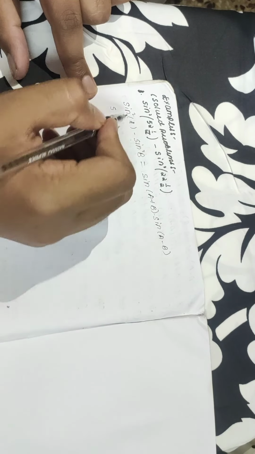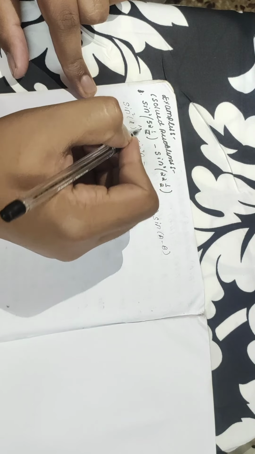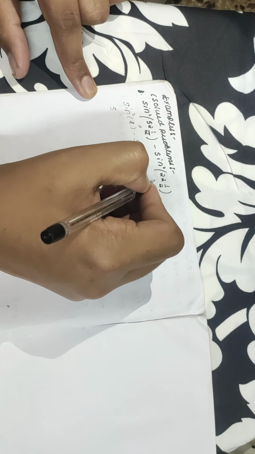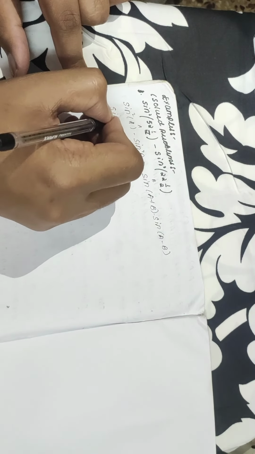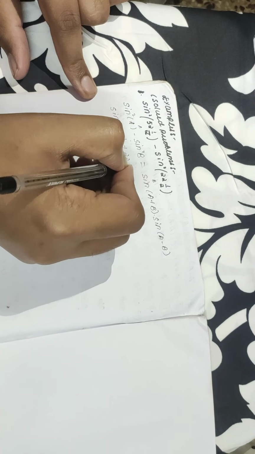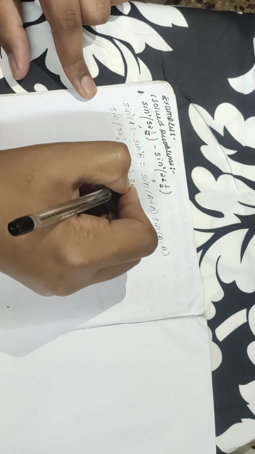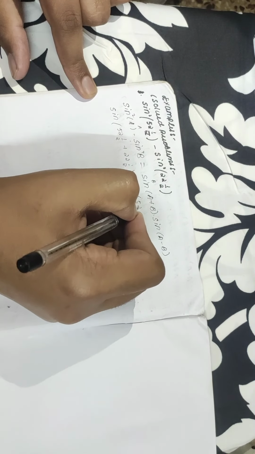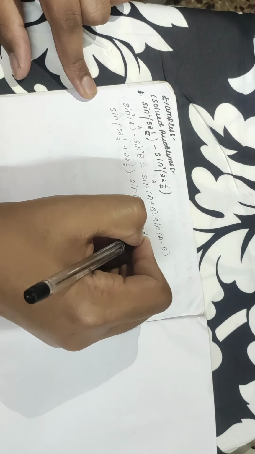So from the above question, the value of a is 52 and half and the value of b is 22 and half. Sine of 52 and half plus 22 and half into sine of 52 and half minus 22 and half.